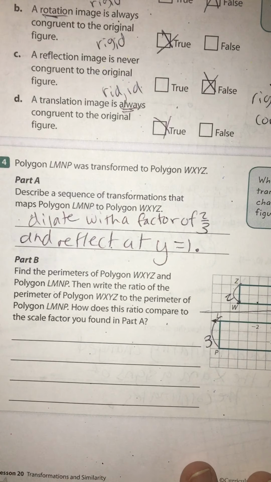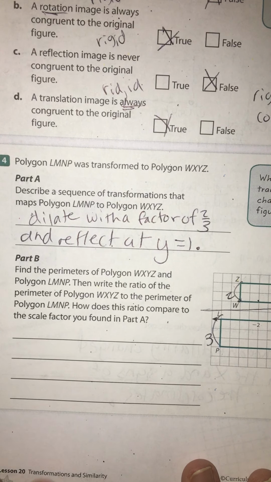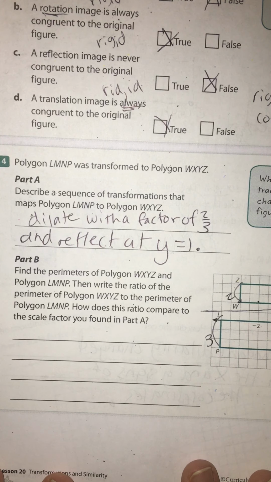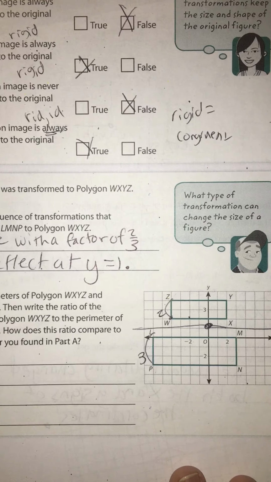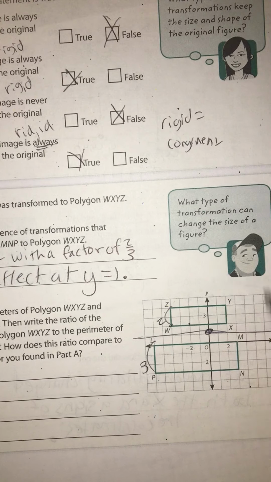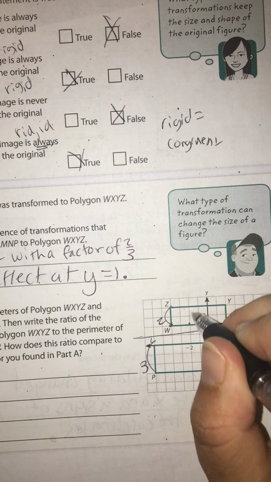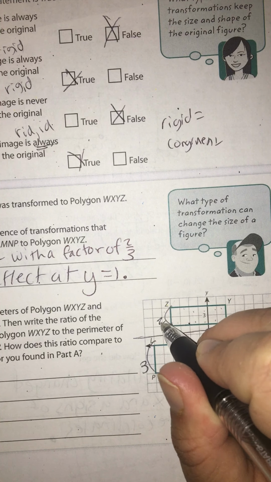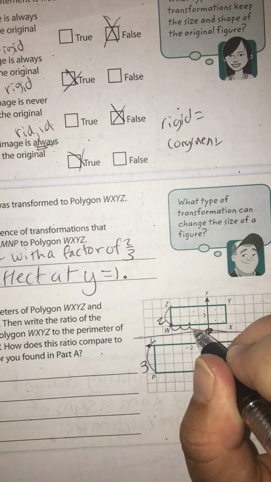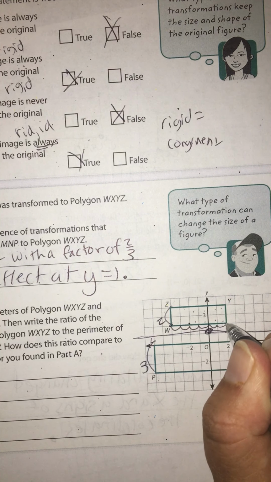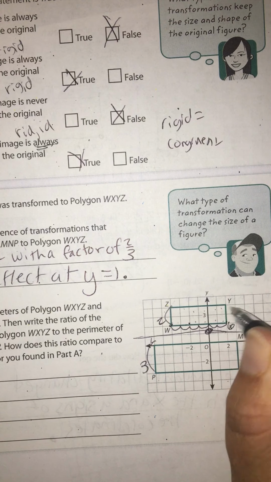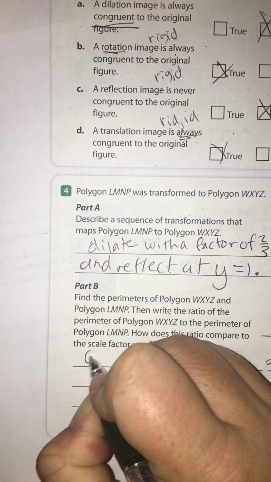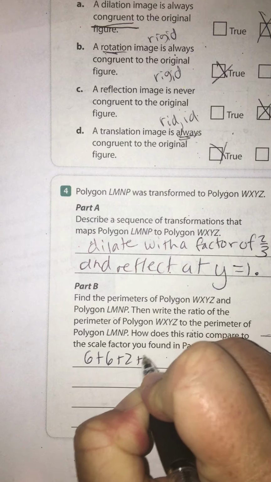All right, find the perimeters of the two, then write the ratio of the perimeters and how does that connect to your scale factor. Okay, so perimeter: 1, 2, 3, 4, 5, 6, 7, 8, 9, 10, 11, 12. That's my area. This is 2, 1, 2, 3, 4, 5, 6. 6, 2, 6, 2. 6 plus 6 plus 2 plus 2.